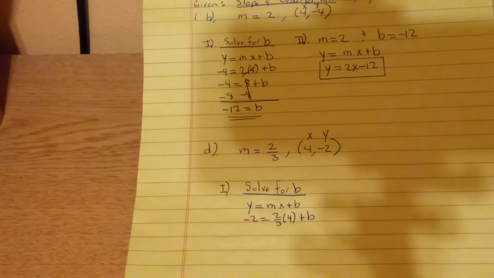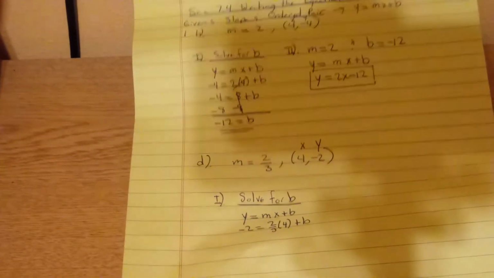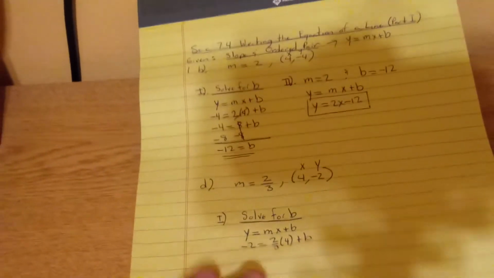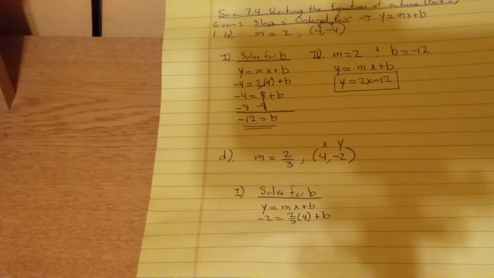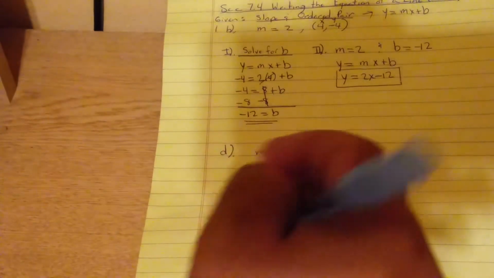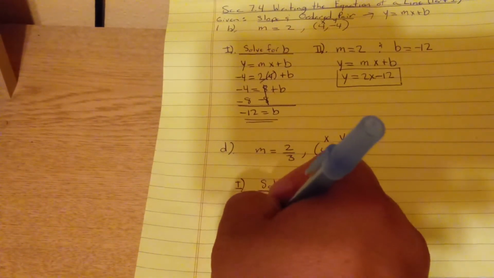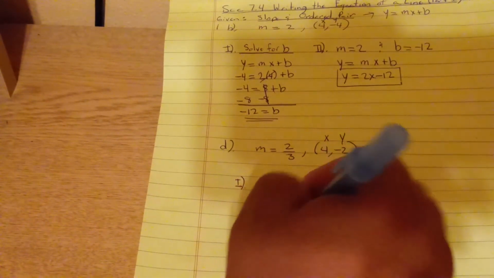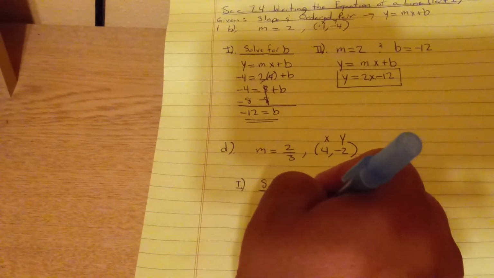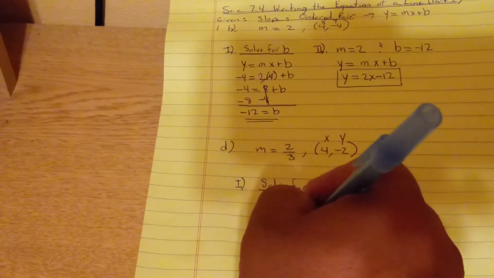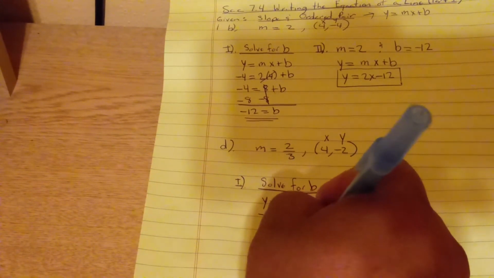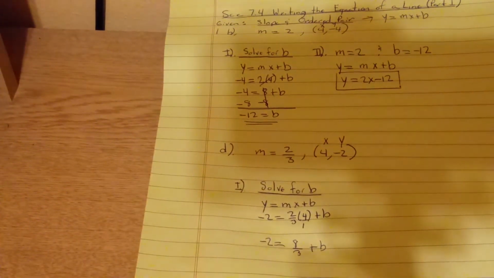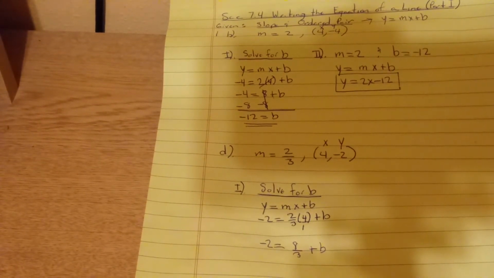First of all, we've got to calculate this. We have to multiply 2/3 times 4. Once again, put a 1 under the 4. So 2 times 4 is 8, and 3 times 1 is 3. So we have -2 = 8/3 + b.